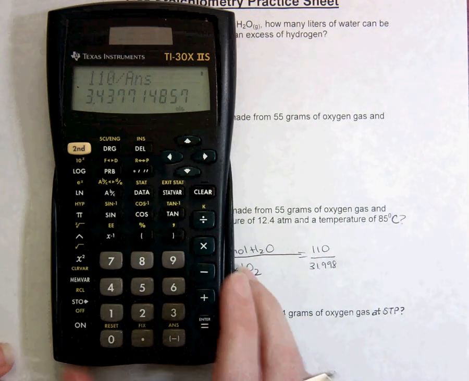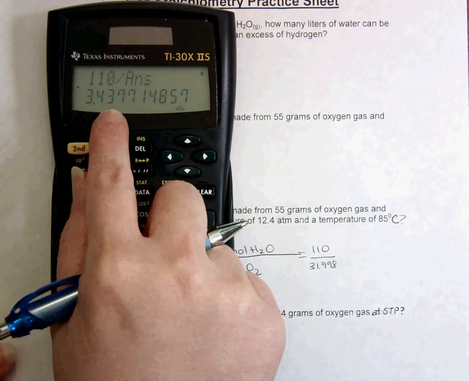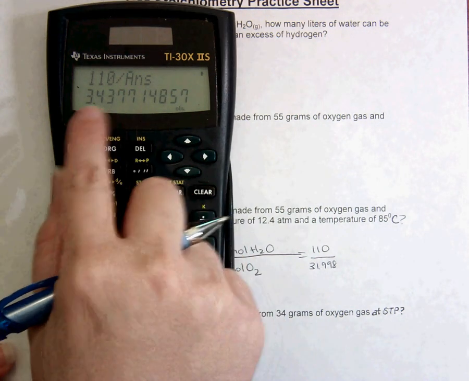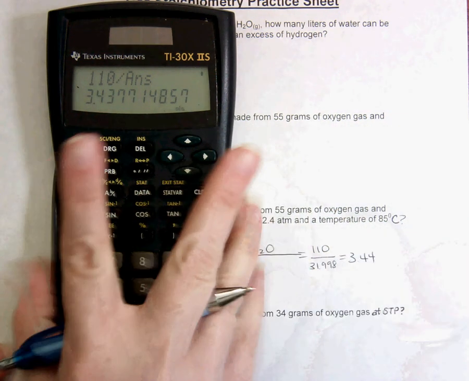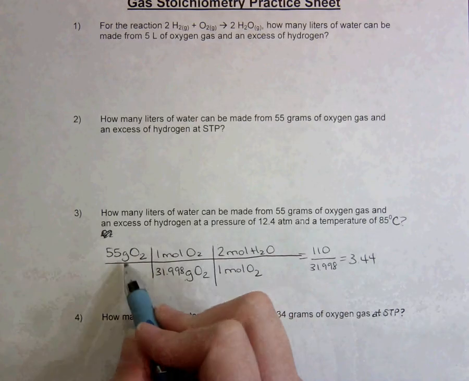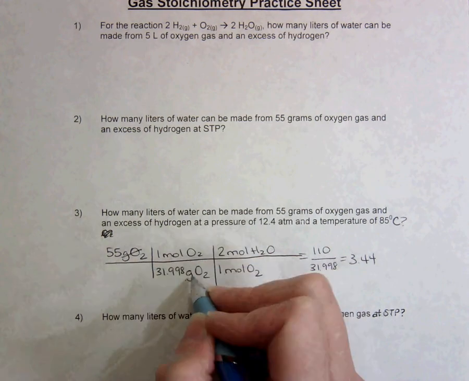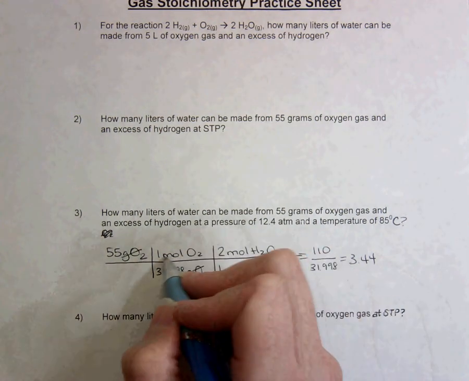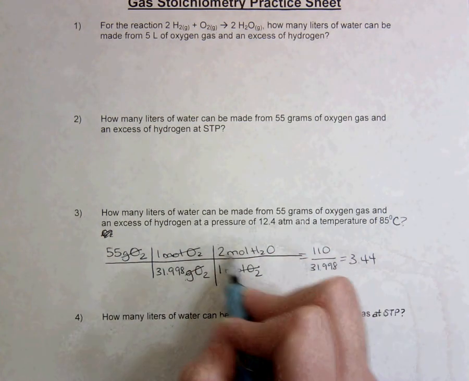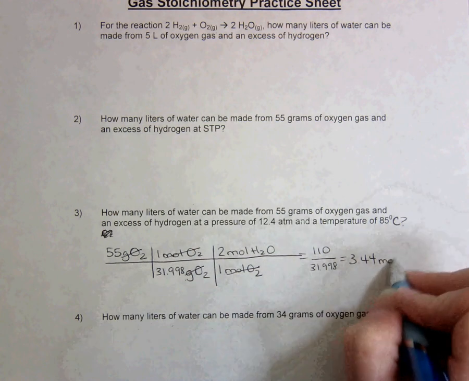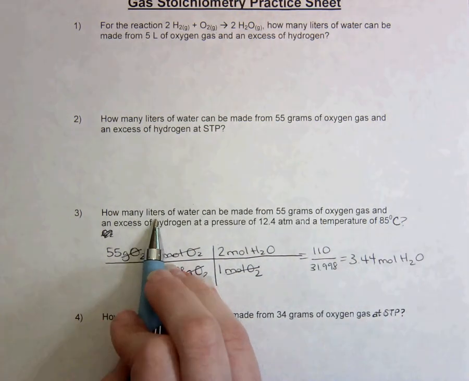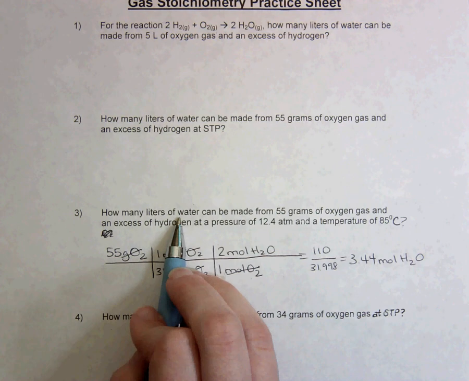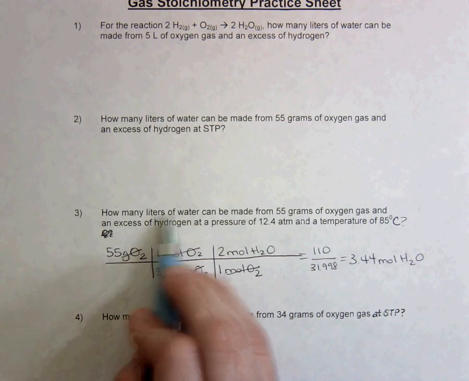And I get 3.4, and I'm going to round this. The 7 will make this round up to 3.44. Now look at what unit I just got. My grams of O2 cancel out. My moles of O2 cancel out. And this told me moles of H2O. But it doesn't ask me to solve for how many moles of water. It asks me for how many liters of water.